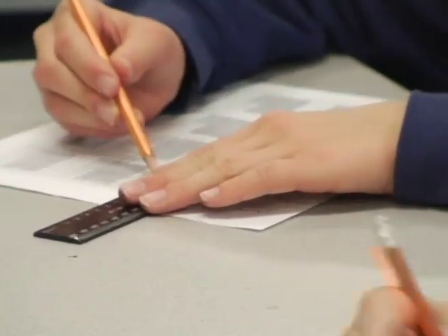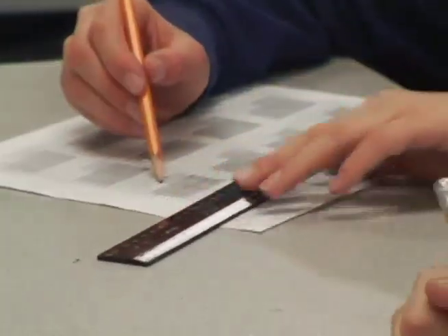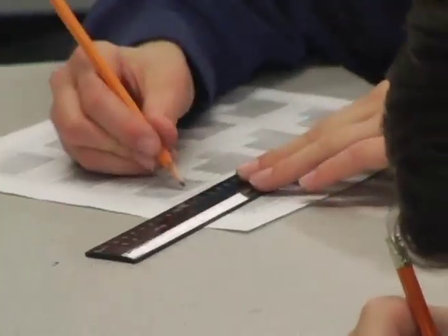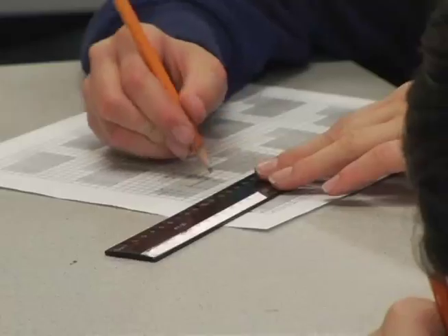Yes, to solve, to fill an L shape. What is some information from the problem that you're using to build an L shape?